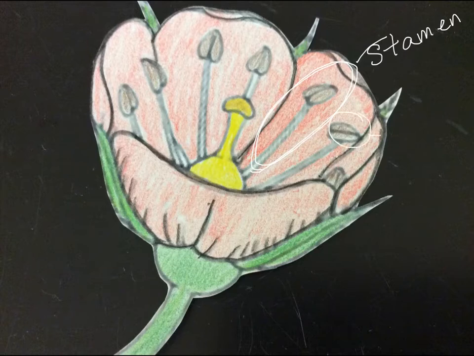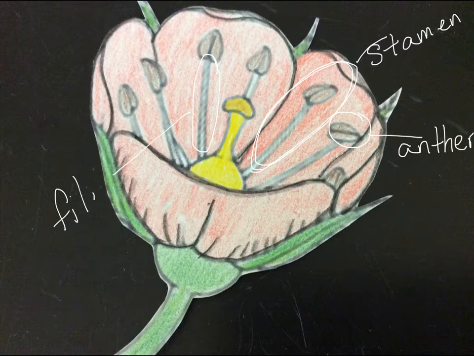The top part here is the anther. The anther is where you will find pollen. Pollen is produced in the anther. The other part is the stalk that holds up the anther, this part right here, and that's called the filament.